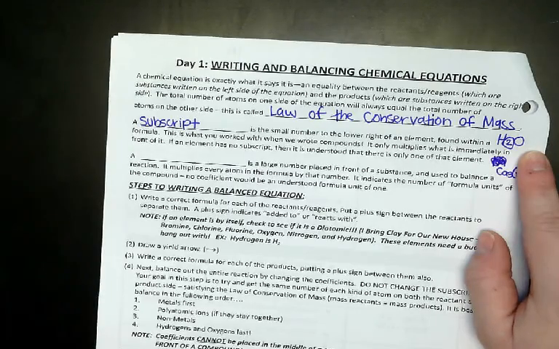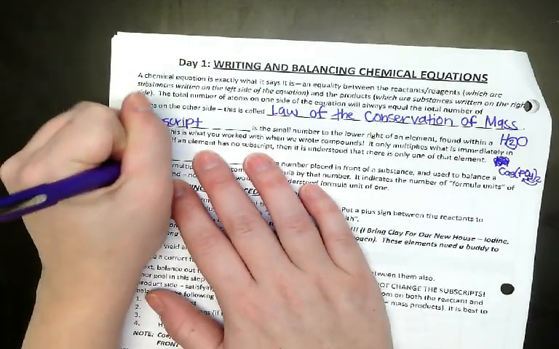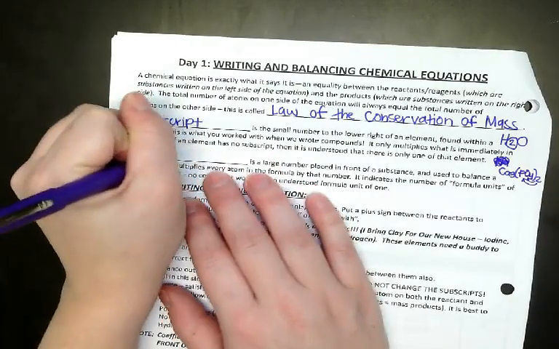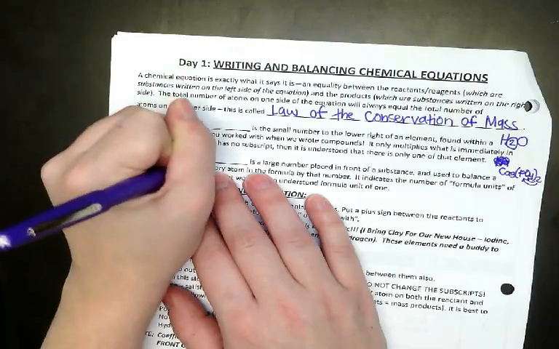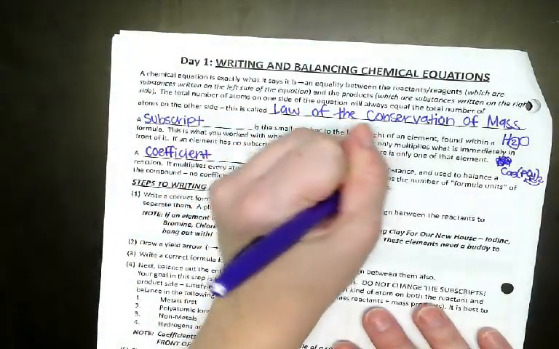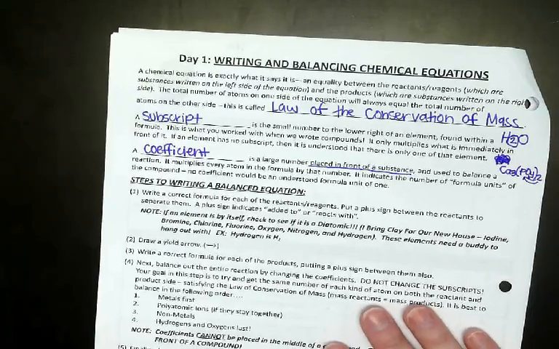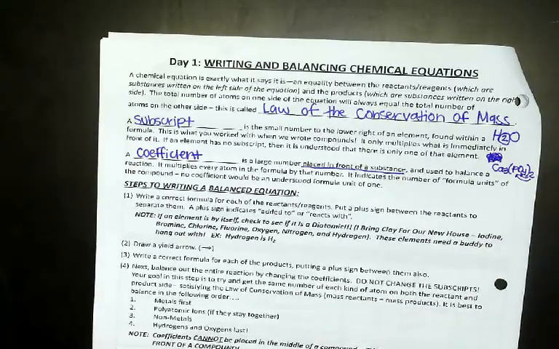Now, a coefficient is a large number placed in front of a substance and used to balance a reaction. So, when we are writing a chemical equation, we want to make sure we have the correct number of hydrogens on both sides.